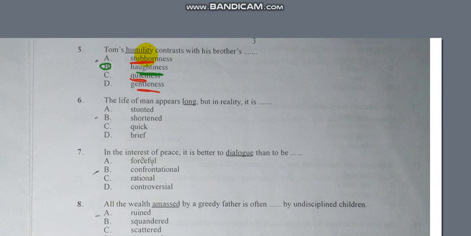Humility. 6, we have the life of man appears long, but in reality it is stunted. Stunted, no. Stunted deals with height of people normally. Okay, so we get rid of that. Shortened, no, it has not been shortened, although it may have to do. Quick, well, we don't describe life as being quick. We often describe life as being brief. So D is our answer, brief.